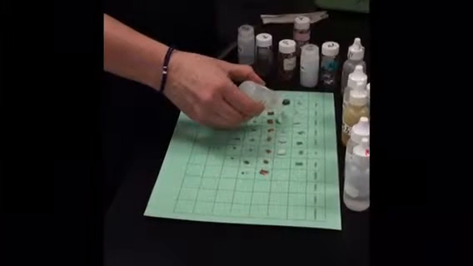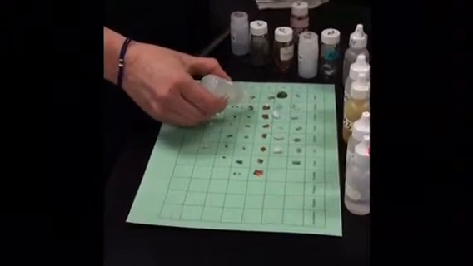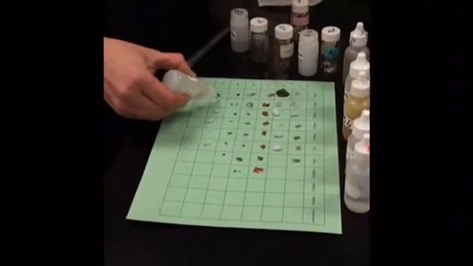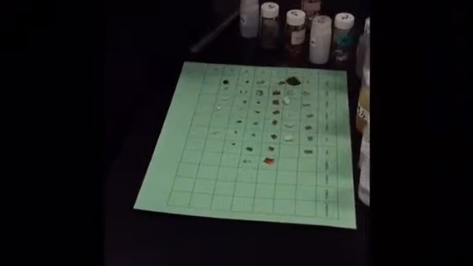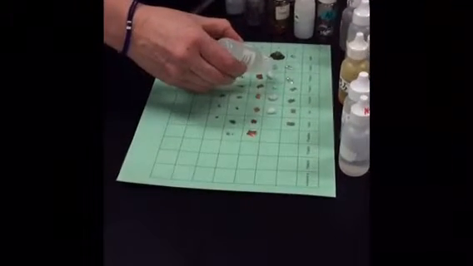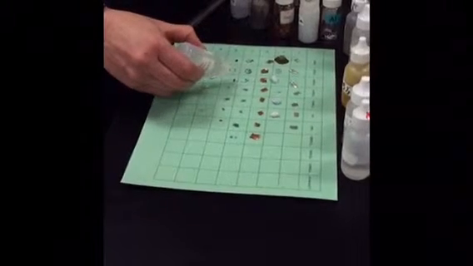1 or 2 drops should be sufficient in each case. You don't want so much solution that your reaction moves out of the box. That's pretty exciting. And you're going to continue with each solution through each column.